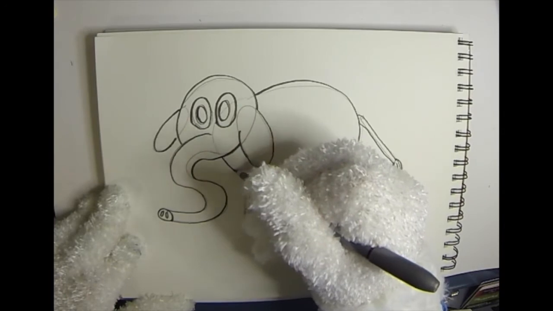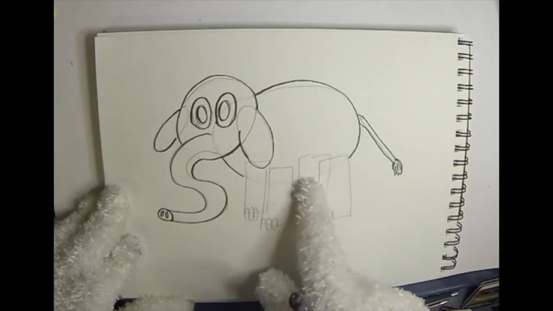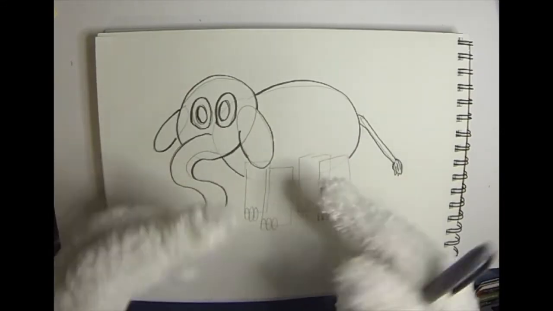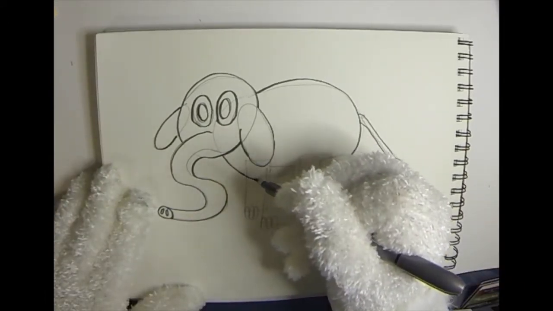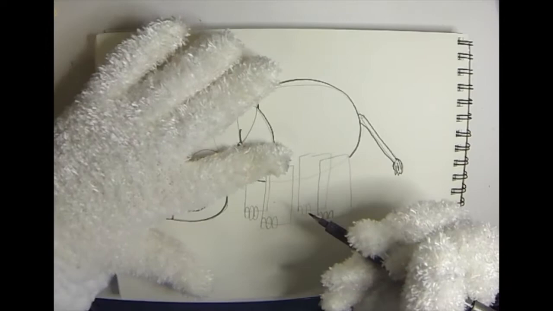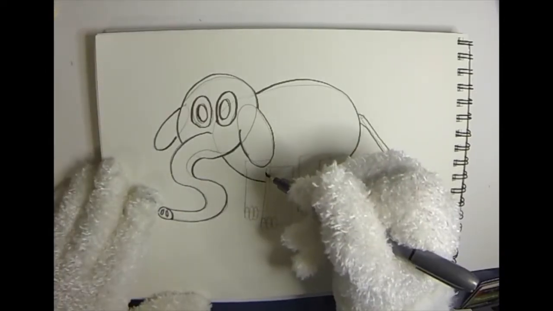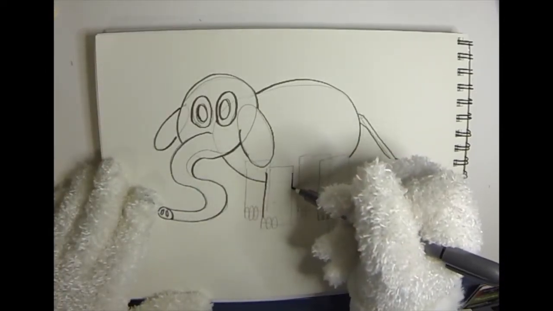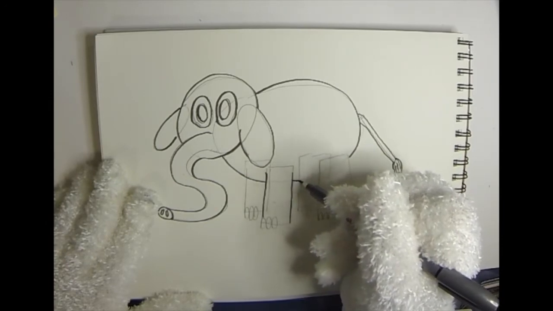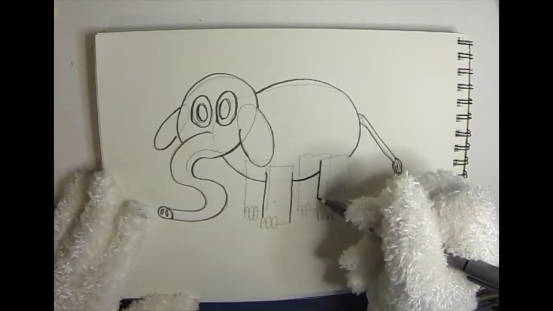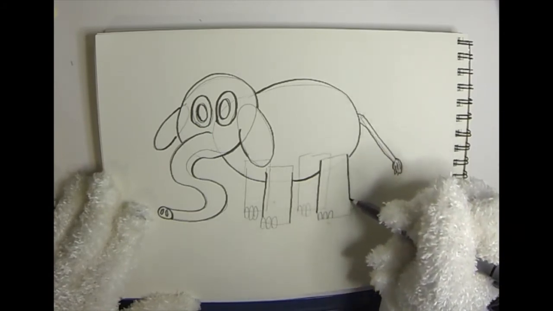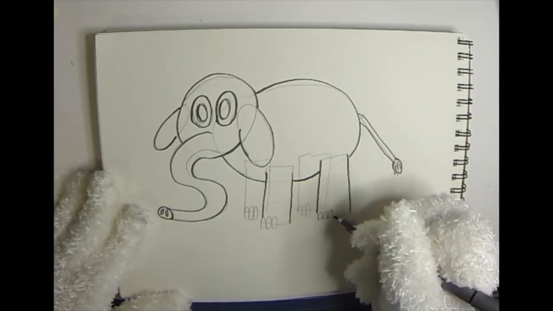I'm going to come down under the face there, and I'm going to start to do around the legs. Now remember, 2 of the legs are in front, and 2 are up back. So the ones that are in front are going to cover up part of the oval. The ones that are in the back aren't. That's how we know which ones are closer and which ones are further away. So we'll see a little bit of the belly in between those front legs, but they'll cover up the back legs.